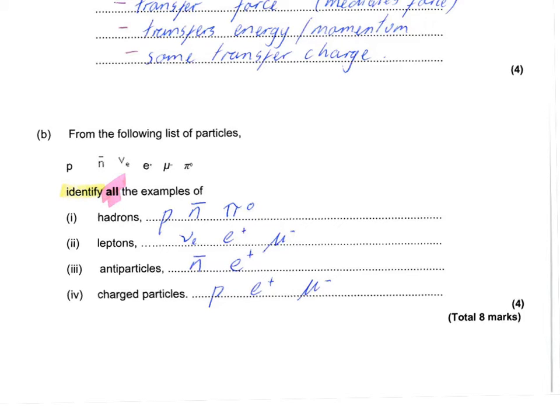Identifying the leptons, again, you just need to know that neutrinos are leptons, that electrons and therefore positrons are leptons, and that muons are leptons. The antiparticles, well, the antineutrino is the very obvious one, and E plus, the positron, is the antiparticle of the electron, so that would be an antiparticle as well.